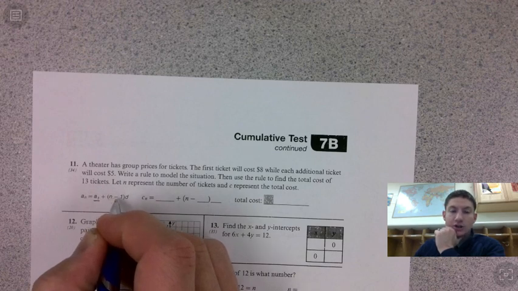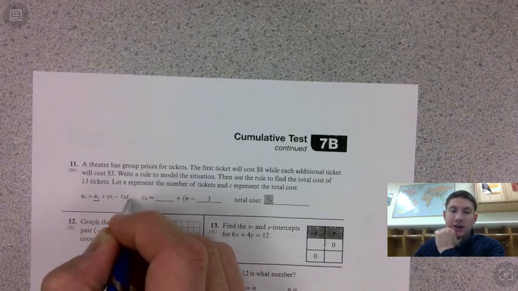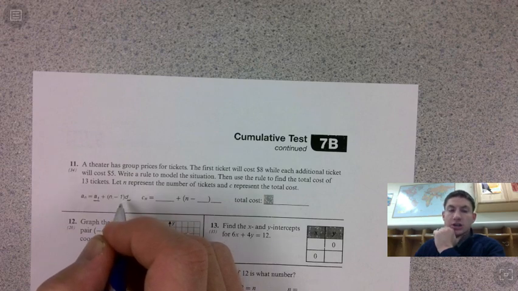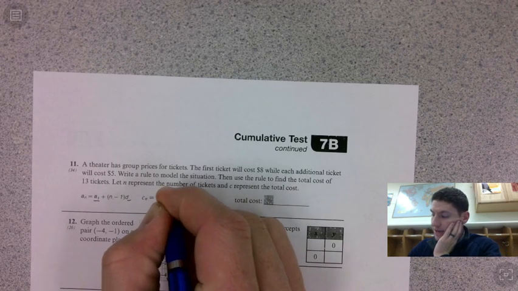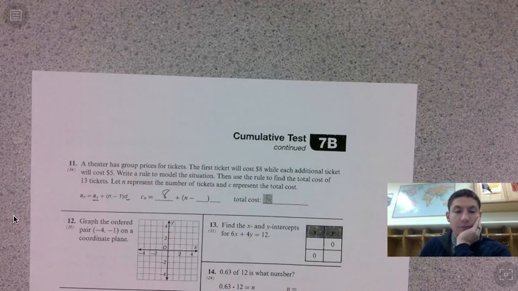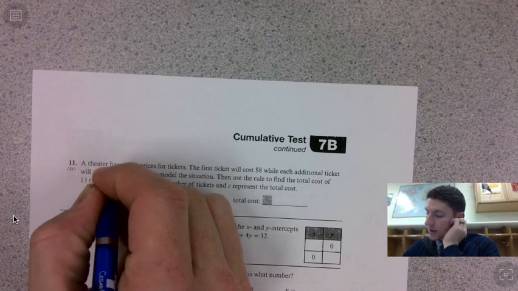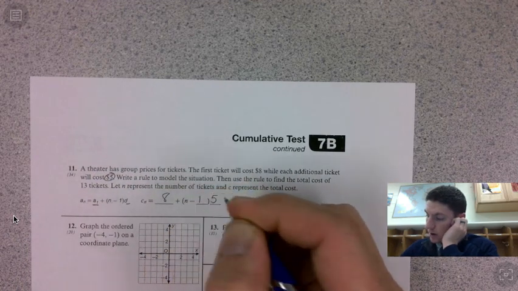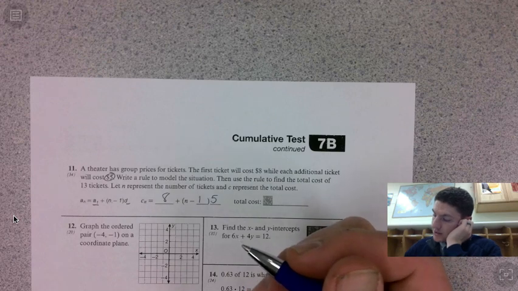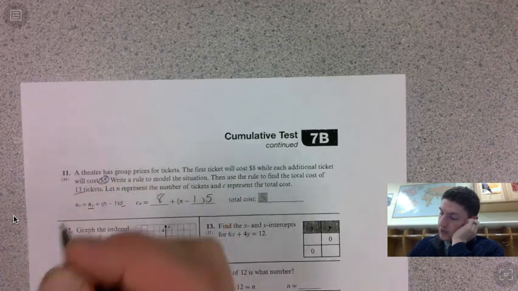In this case, you have your initial price, which is going to be a1, and then you have the total number of tickets minus 1, because you're not considering that first ticket, multiplied by your common cost for each additional ticket. So to plug that into our equation, you would say that the initial cost is 8, and it's n minus 1, saying, well, how many tickets can be sold? The common difference between each ticket after that is $5, so you're going to plug in 5 here, and this is going to be n minus 1.